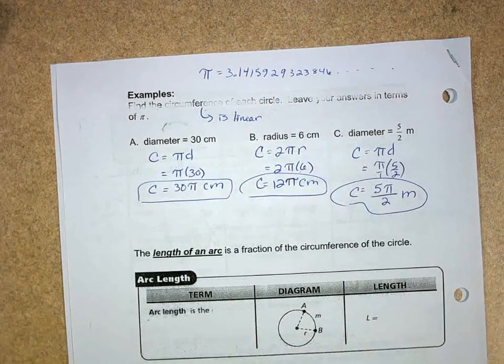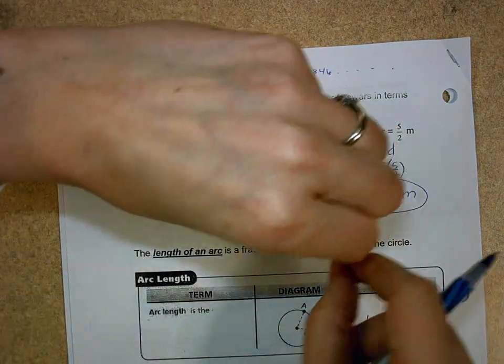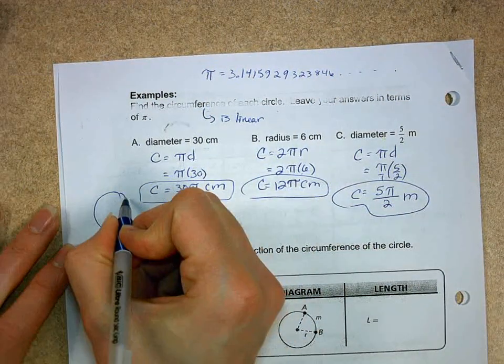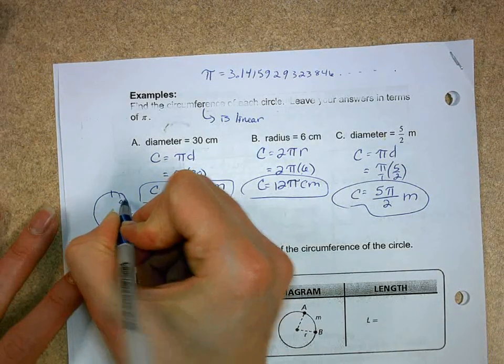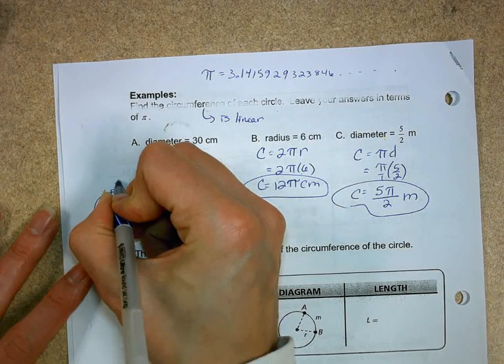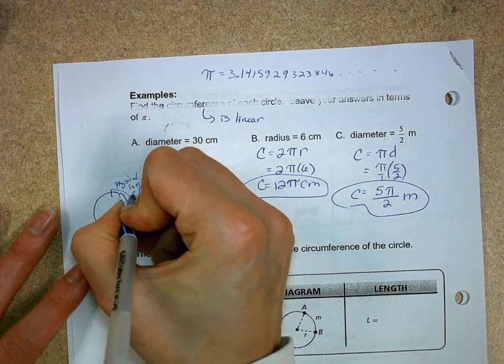There's your circumference. Notice it's not in degrees. This is like your linear distance around. So when you have a circle, instead of having 90 degrees here, you're going to have a physical measurement, like in inches or feet, something like that.